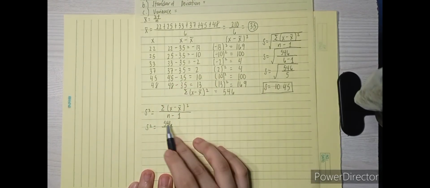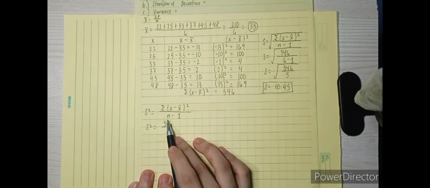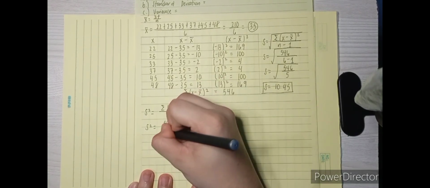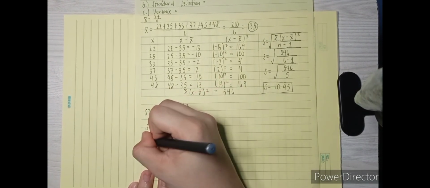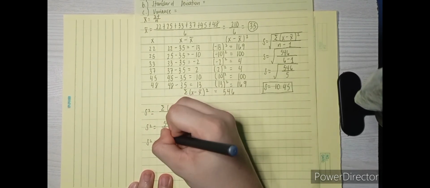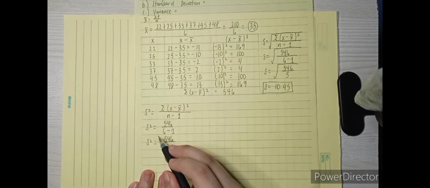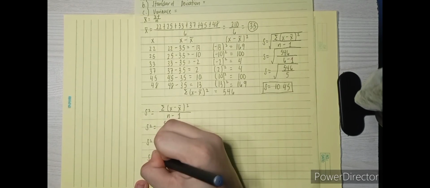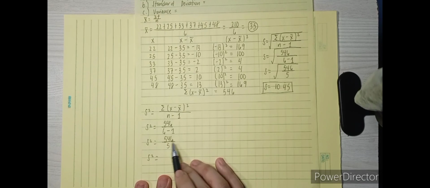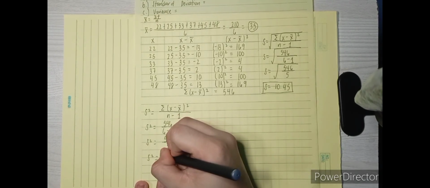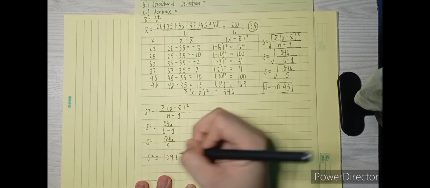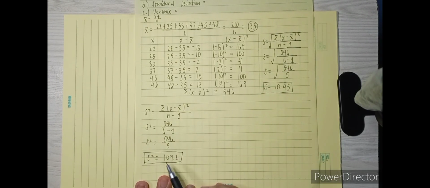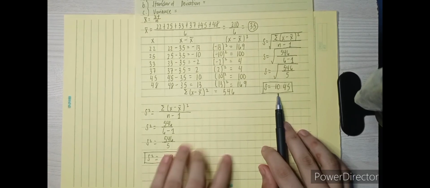546 over n, the numerical data, which is 6. 1, 2, 3, 4, 5, 6. 6 minus 1. S squared is equals to 546, 6 minus 1 is equals to 5. 546 divided by 5 is 109.2. Ito na ang ating variance and standard deviation.